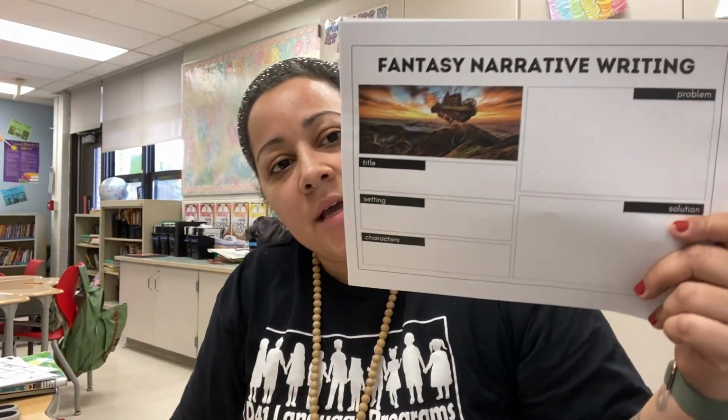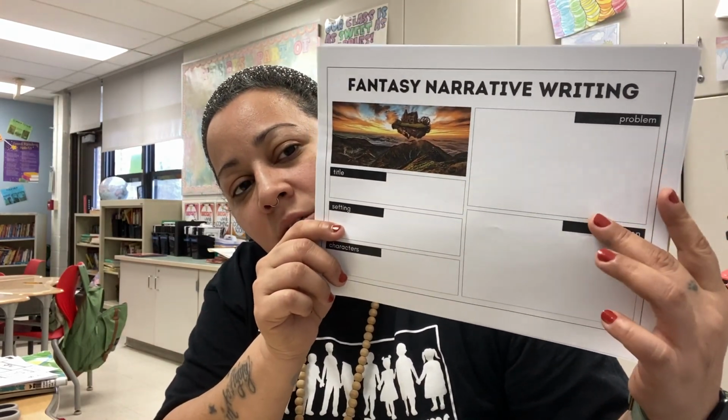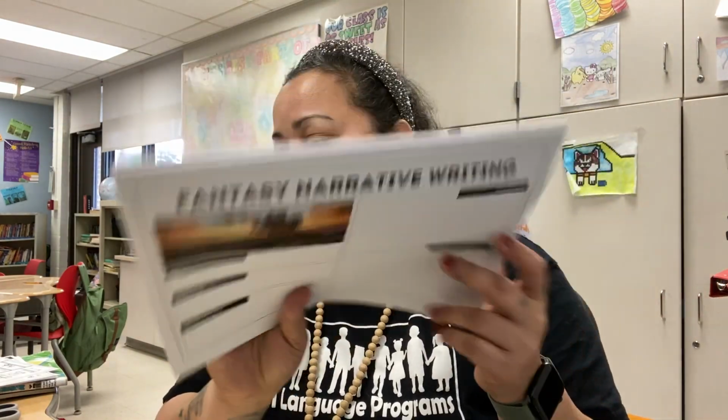And then we started writing our fantasy stories. Well, we didn't start writing them, we started brainstorming. So I came up with this on Canva. It basically has their title, their setting, characters, and the problem and solution. It's kind of basic, but it's their way of starting to decide what they want to do before we get into the writing portion of it. So that's pretty much all we did in the morning.